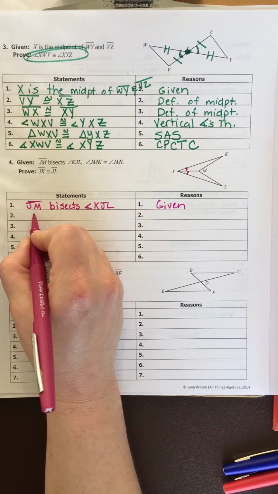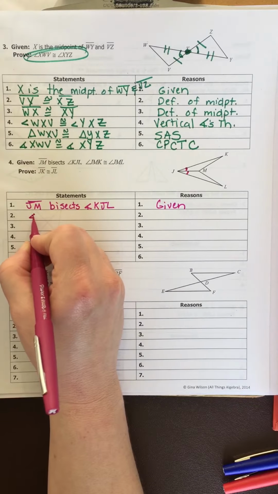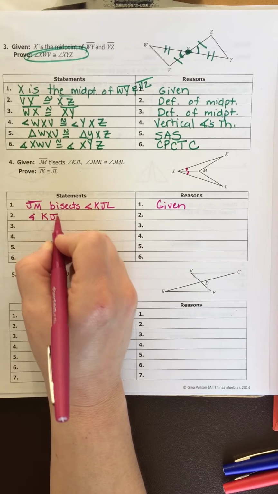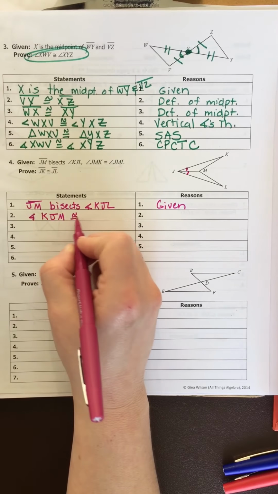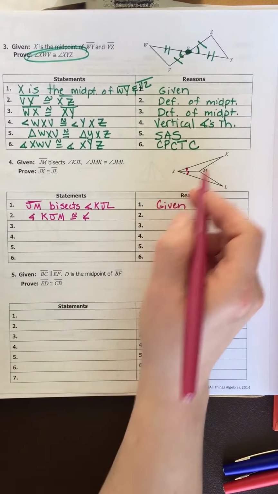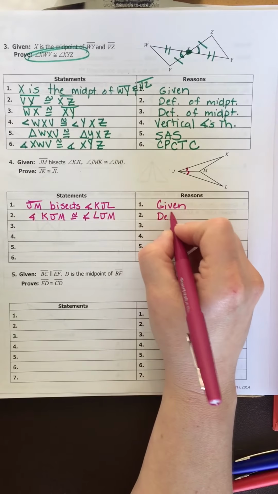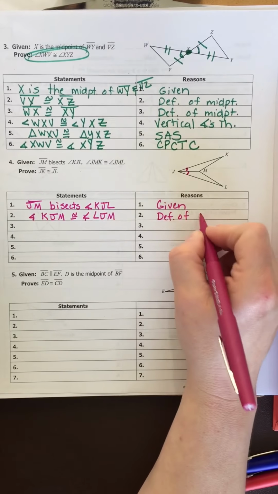So I know that angle KJM has to be congruent to angle LJM by the definition of an angle bisector.